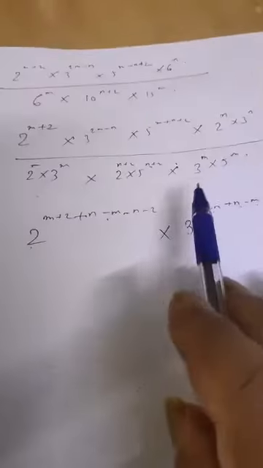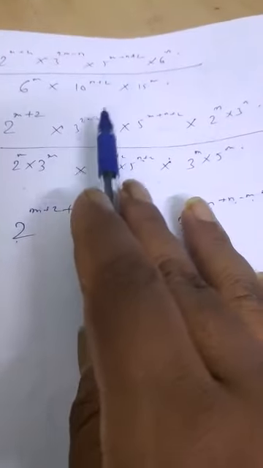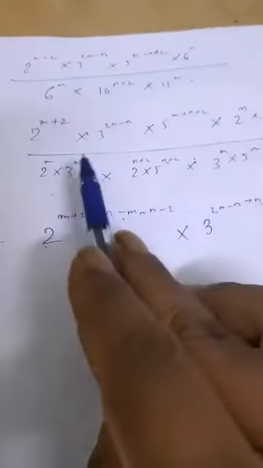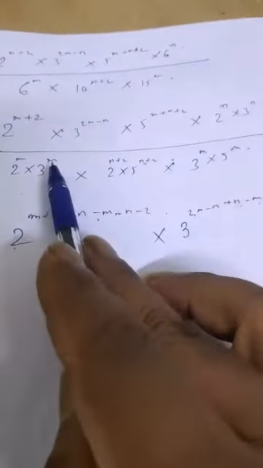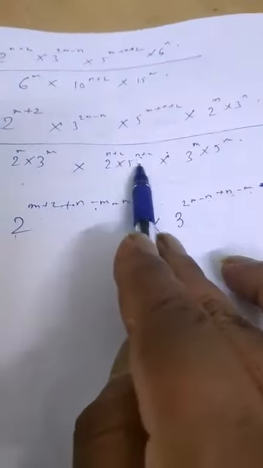Again, you can check: 2m minus n plus n, then this will be negative, so minus m, and another one is this one, minus m. Okay.